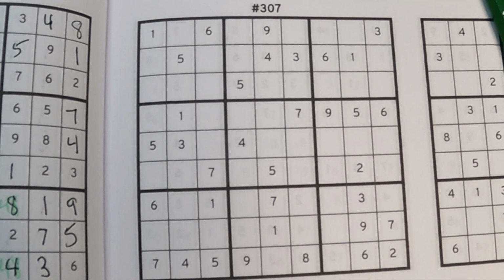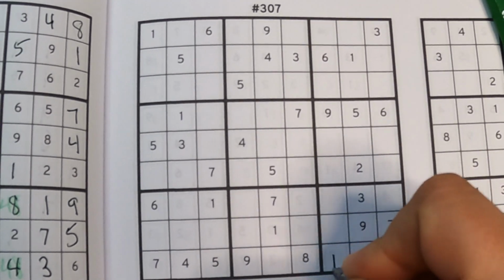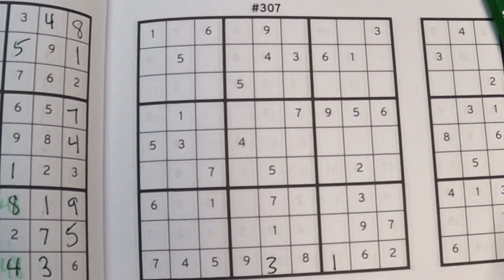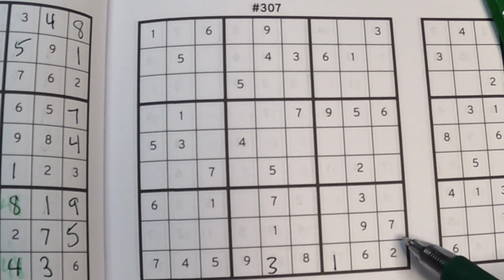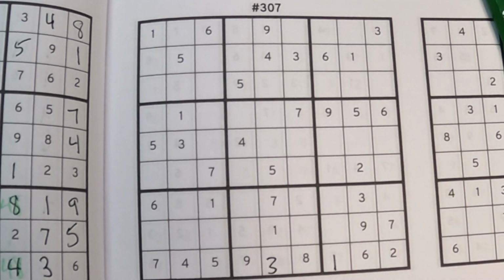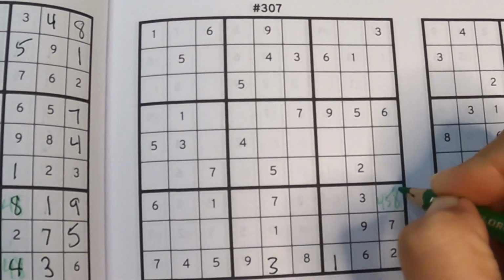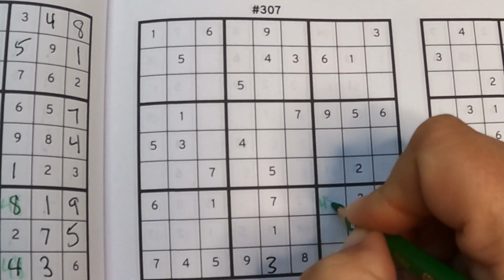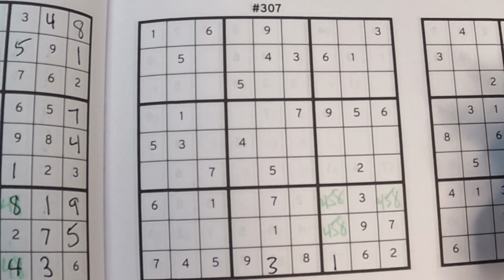If we start with this bottom row, we're missing 1 and 3. We've got a 3 here, so 1, 3. For this box now, we're missing 4, 5, and 8. I don't see any help, so 4, 5, 8.